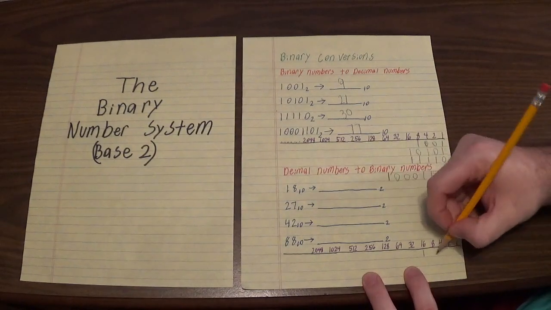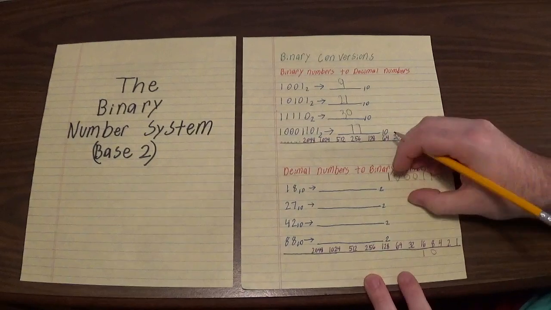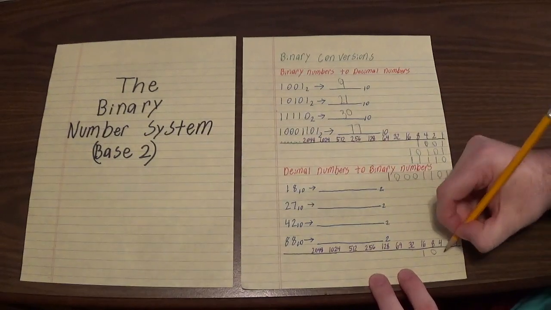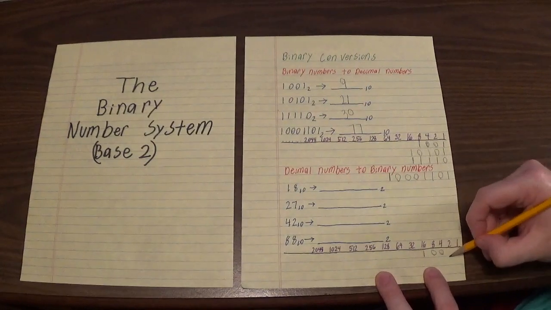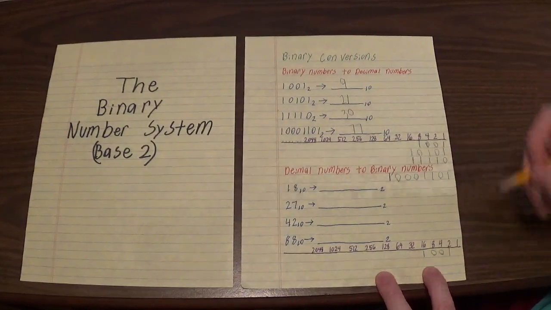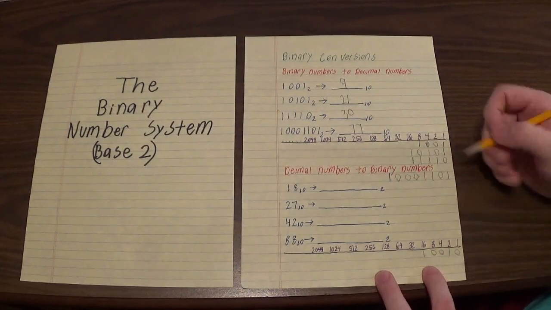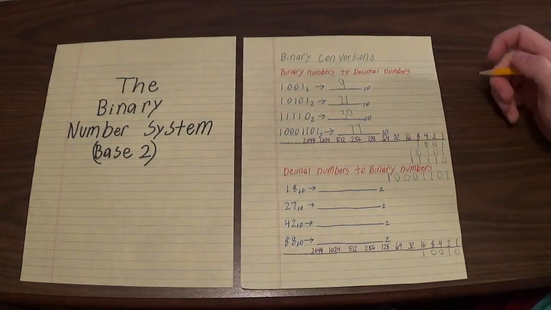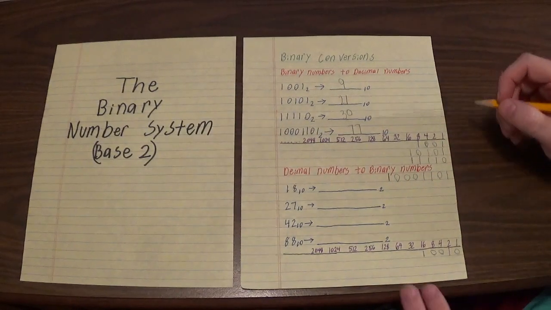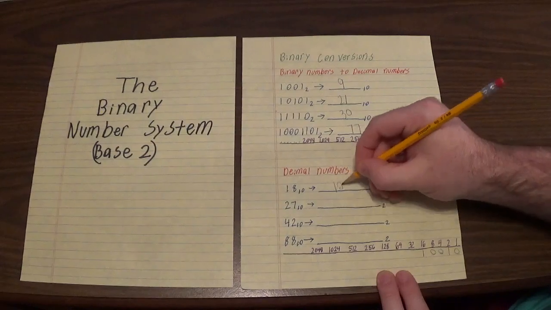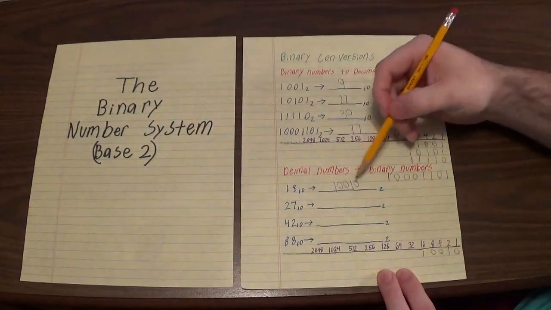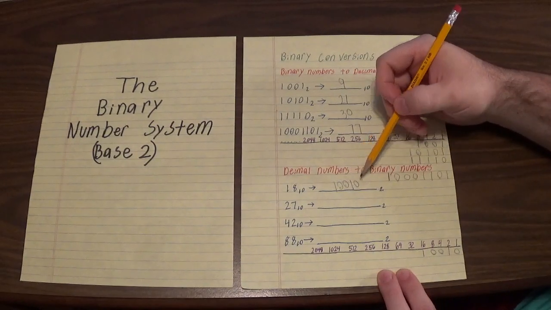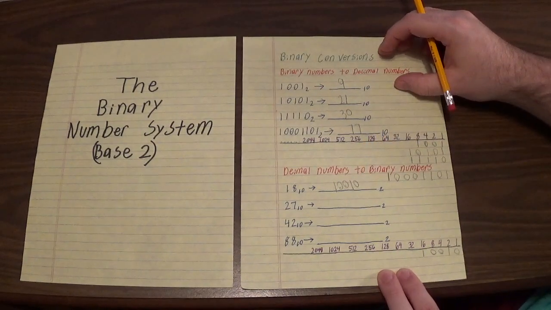Alright, so I'm just subtracting this out. So 8 I cannot subtract from 2, so it gets a 0. 4 I cannot subtract from 2, so it gets a 0. 2 I can subtract from 2, and that puts me at 0. So the ones place there gets a 0 to hold that value. So that is my answer. 1 0 0 1 0. So 18 in decimal is worth 1 0 0 1 0 in binary.